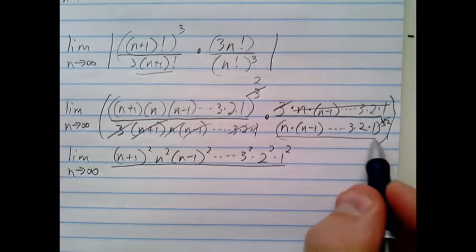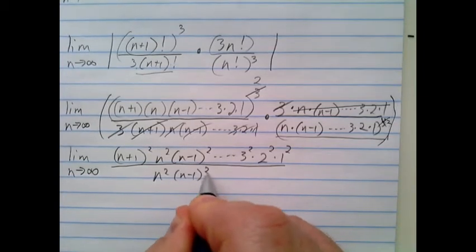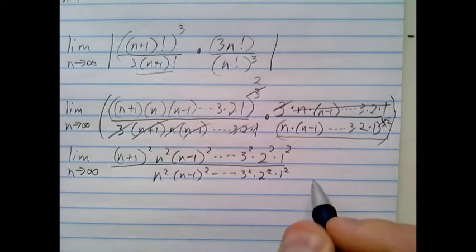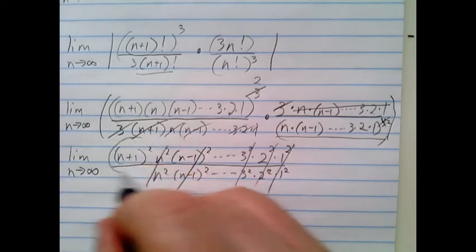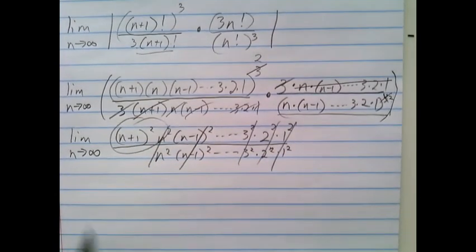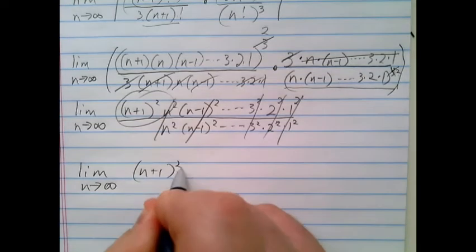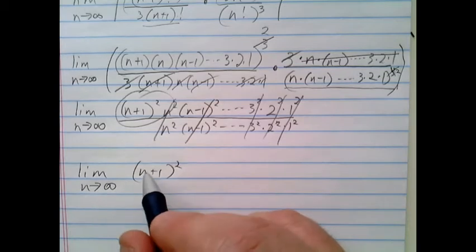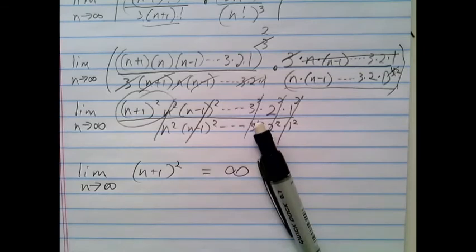And in the denominator I have all of this stuff left. So an n squared, and an (n minus 1) squared, all the way back to a 3 squared, and a 2 squared, and a 1 squared. And you know what? Look, I get all kinds of cancellations. Boom, boom. There's the only thing left. So I'm left with a limit as n goes to infinity of (n plus 1) squared. Well, in this case, since that's not in the denominator, as n goes to infinity, that thing's just going to infinity. So my limit is infinity.